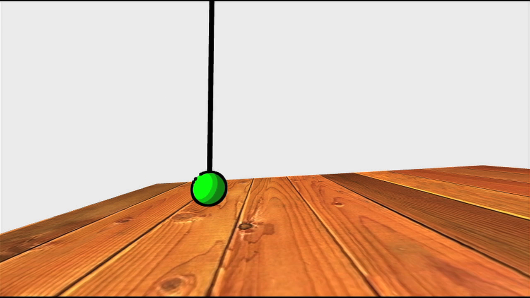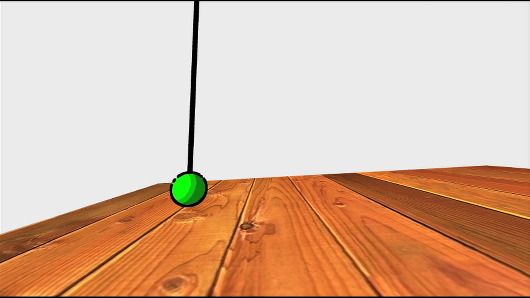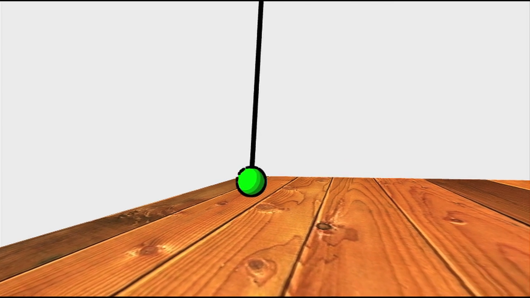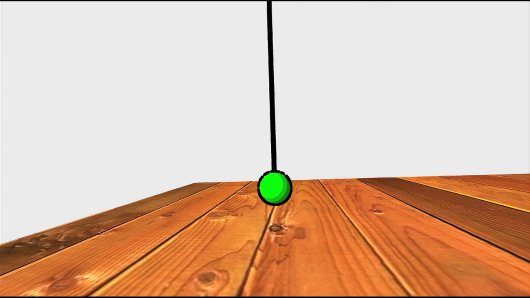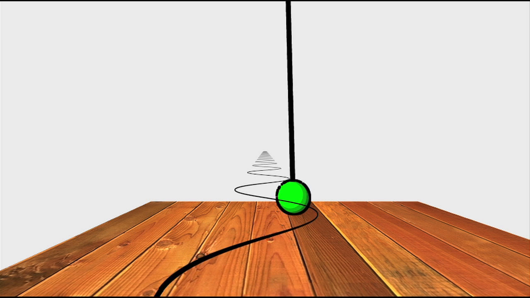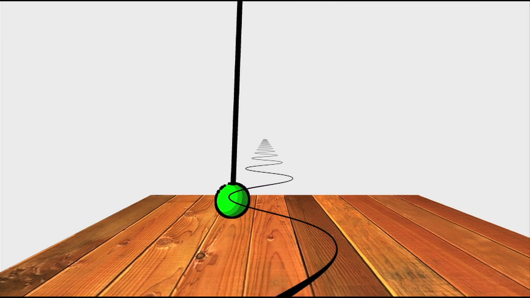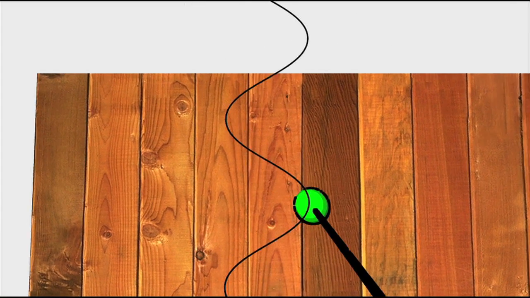Here's a pendulum oscillating back and forth. Just as with the spring and circle, we can see that the motion of the pendulum exhibits simple harmonic motion. By rotating our view, we can see how this resembles wave-like behavior.